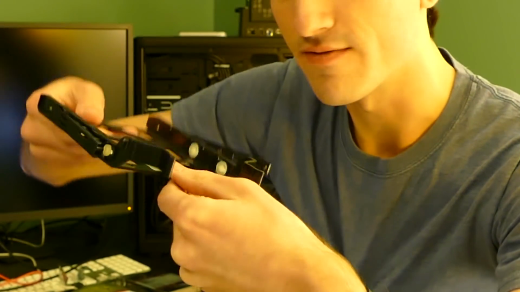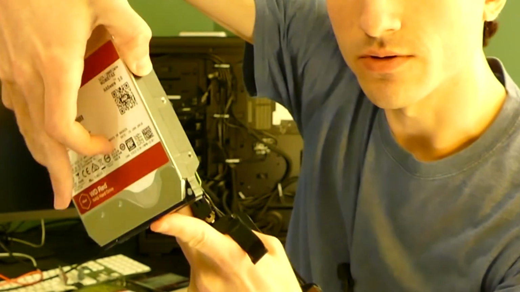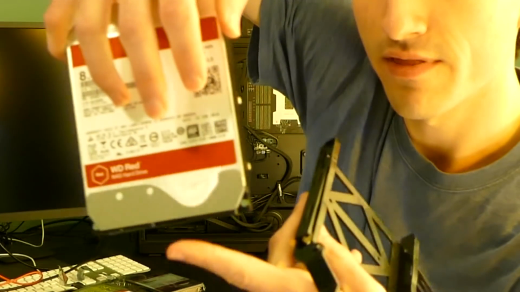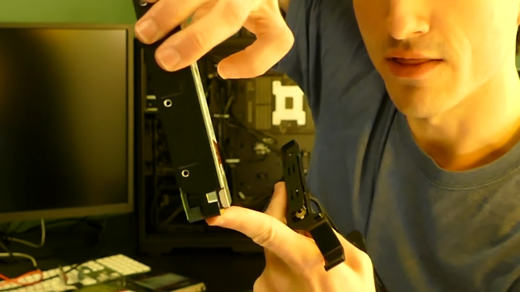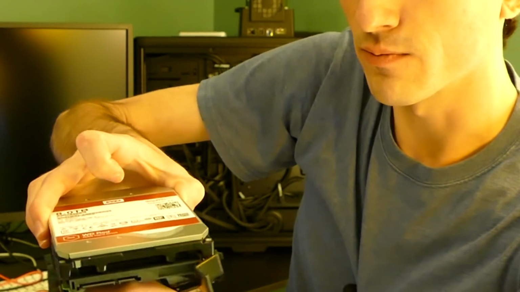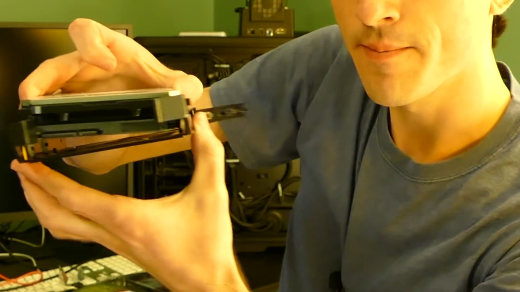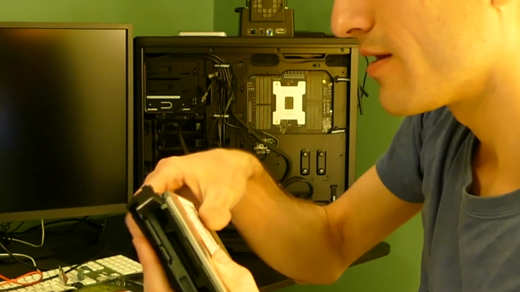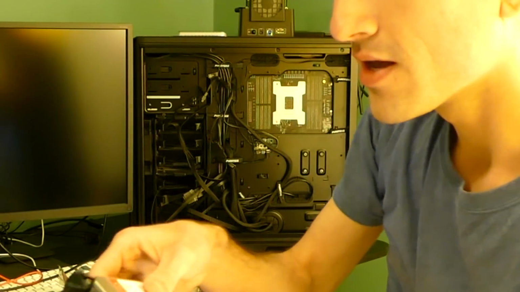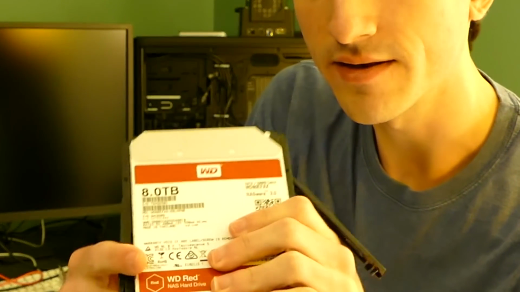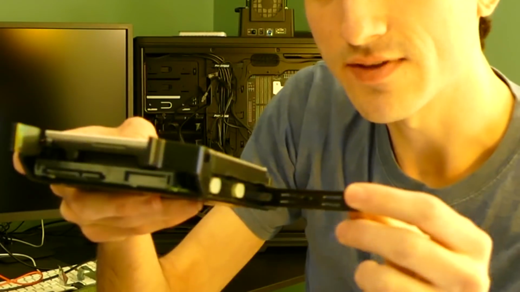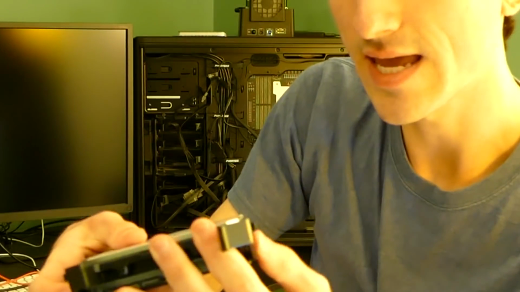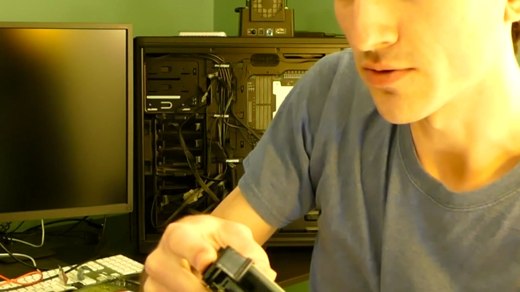Okay, and now we can put the drive in. So lining up these 4 screw holes on the bottom side of the drive there on either side, those are going to be lined up with the rubber pieces in the tray. Trying to get a decent angle of this, and we'll pop that in. Okay, so once the drive is in place and you've got it in the tray where you want it, at this point we just pop these plastic pieces back in on both sides.